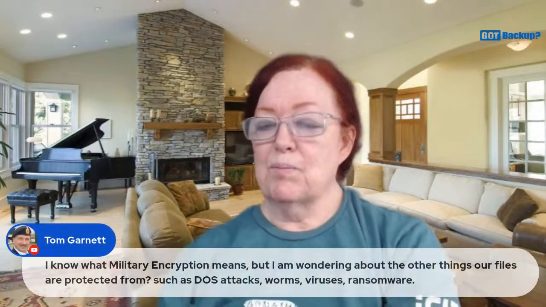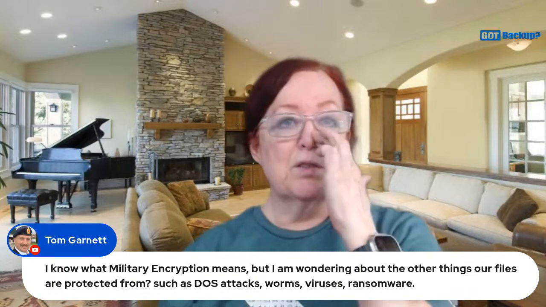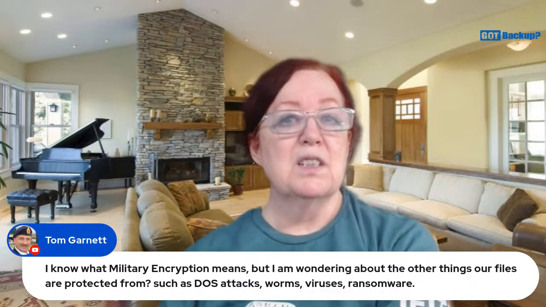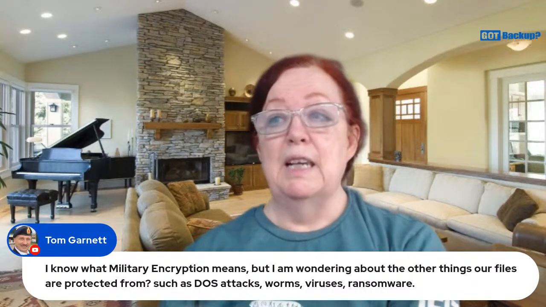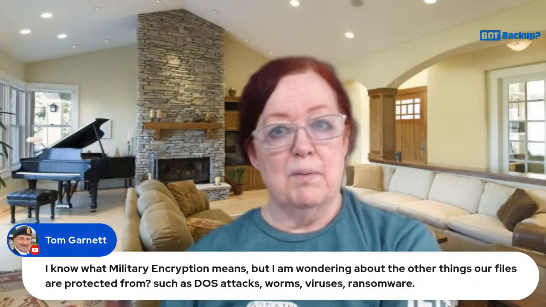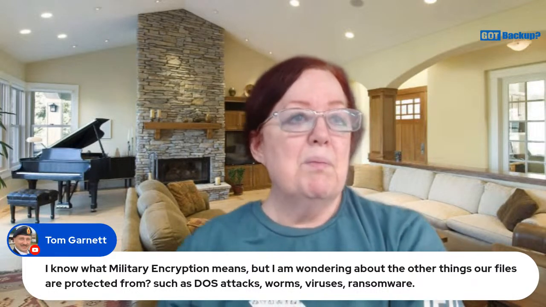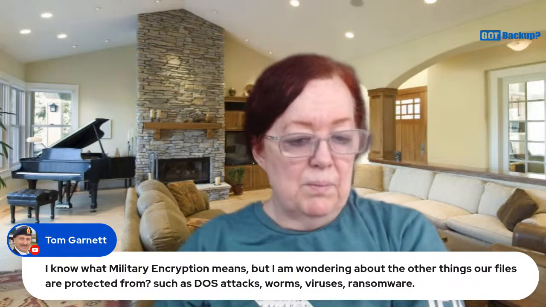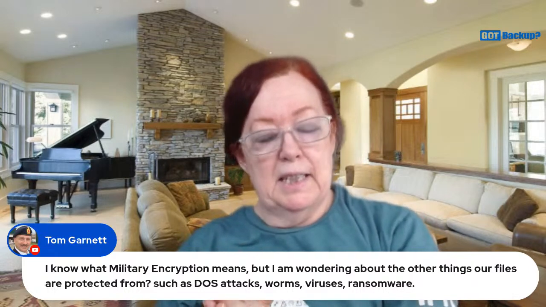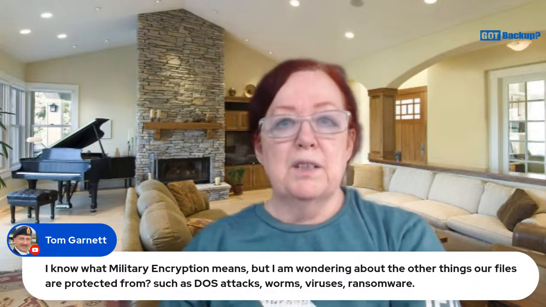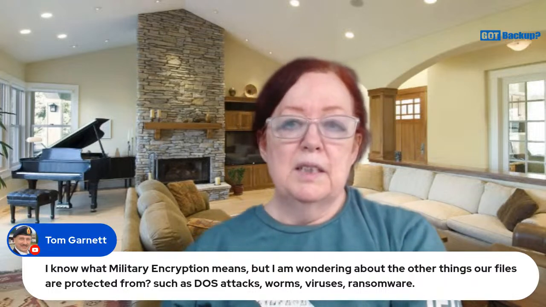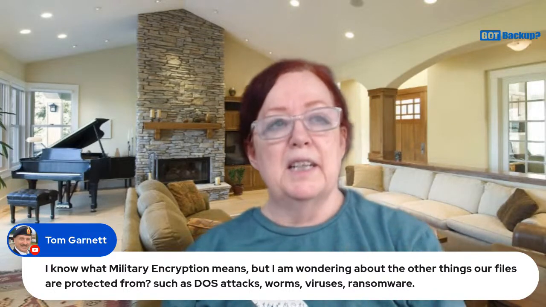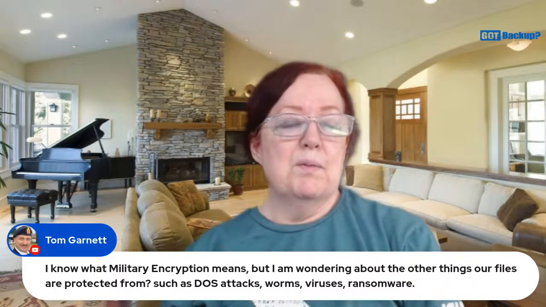Okay, great. I know what military encryption means, but I am wondering about the other things our files are protected from, such as DOS attacks. As far as I know, Tom, we've never had any kind of intrusions of any sort from outside. For one thing, our servers are actually on site inside of our own headquarters in Texas. They are not off site somewhere. They're not on Amazon. They're not anywhere like that. They're on site in our own headquarters.